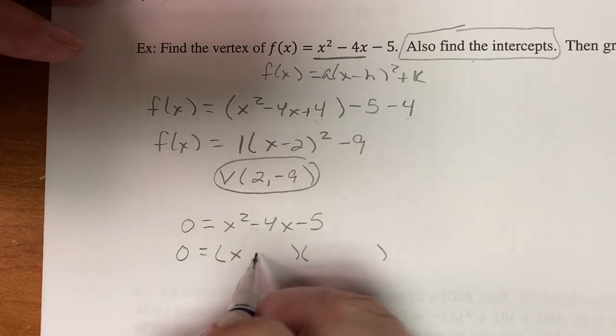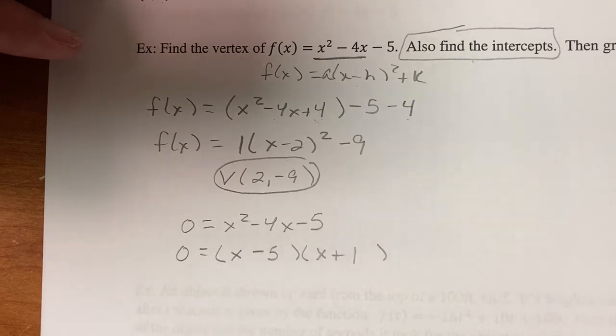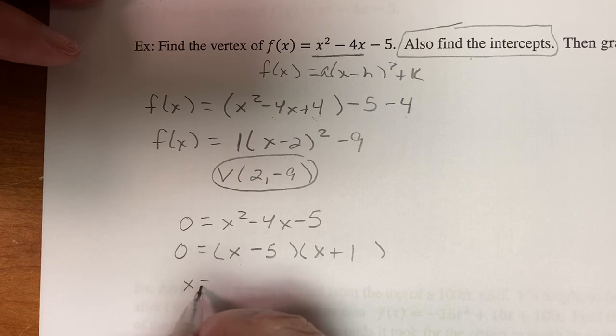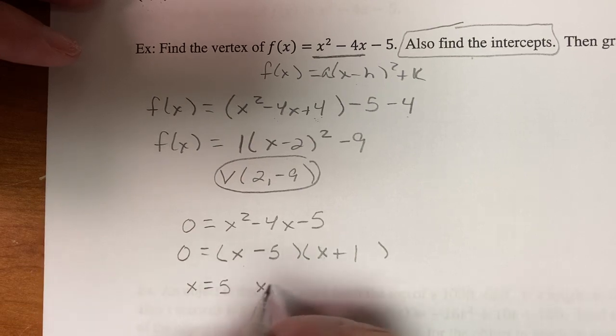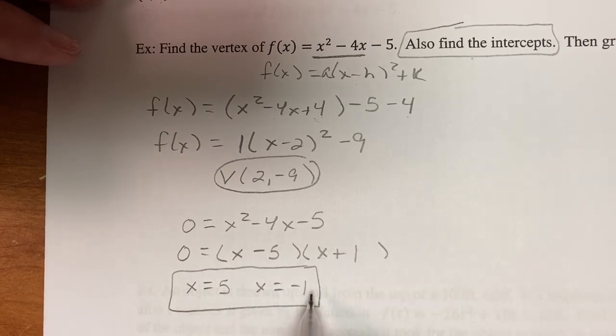So I'm going to get (x minus 5)(x plus 1). If I take each of these factors and set it equal to 0, I'm going to get 5, and I'm going to get -1. Those are my x-intercepts. Those are the two places where this graph is going to cross the x-axis.